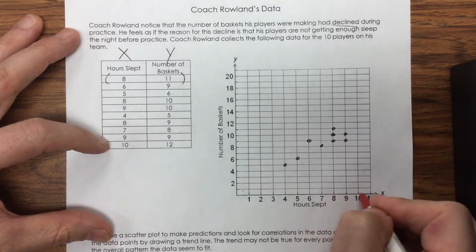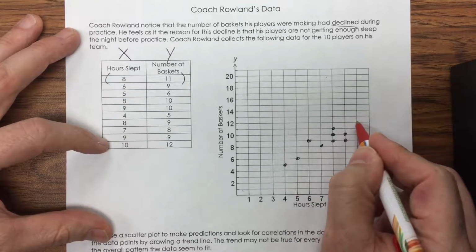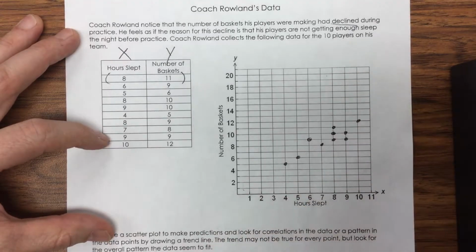And 10, 12. Okay, so we plotted all the points.